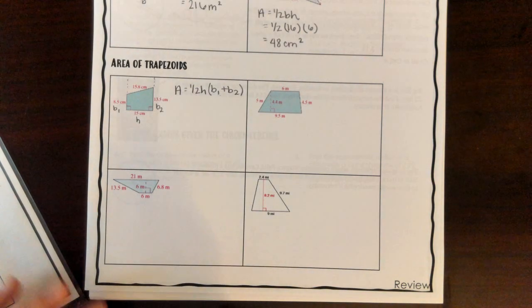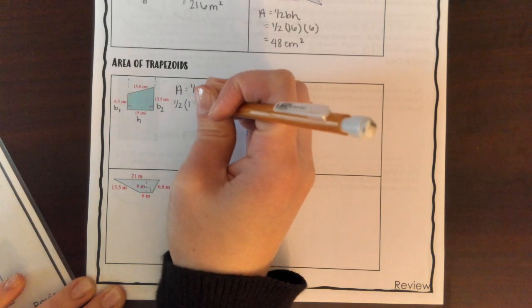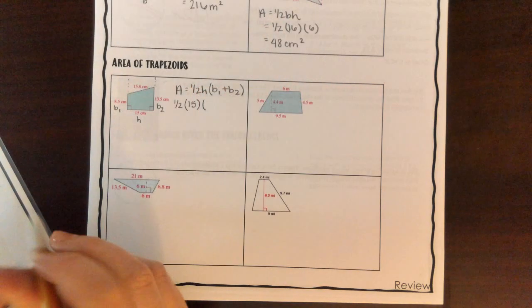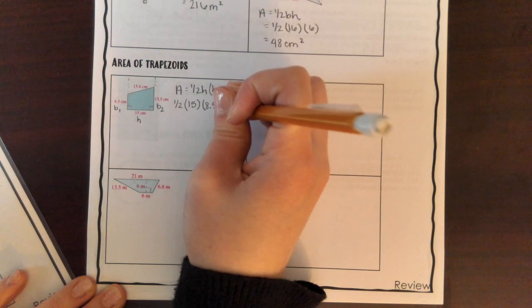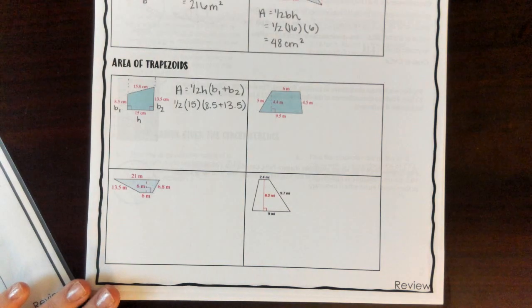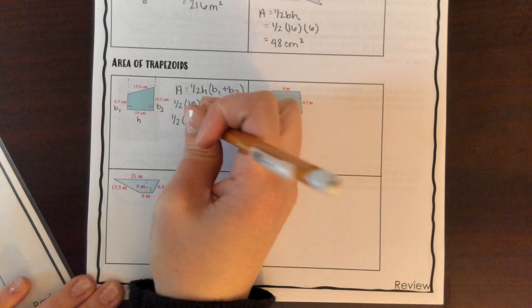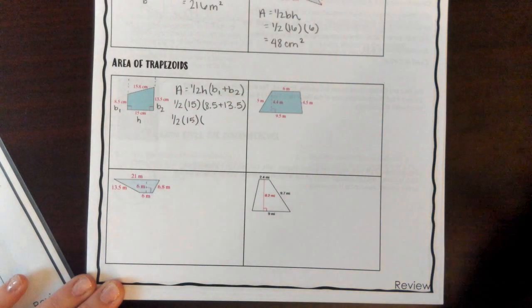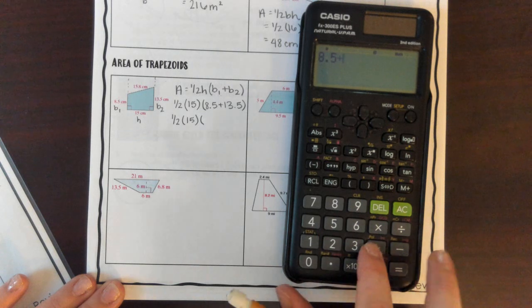So now you can plug it in there. We have 1/2 times 15, and then you're going to add 8.5 plus 13.5. Okay, so we have 1/2 times 15, and I like to go ahead and add what's in the parentheses together and then multiply.